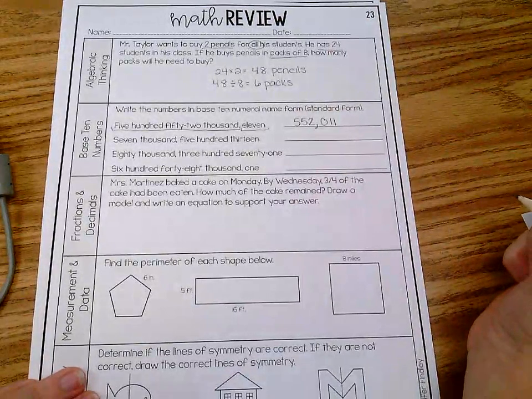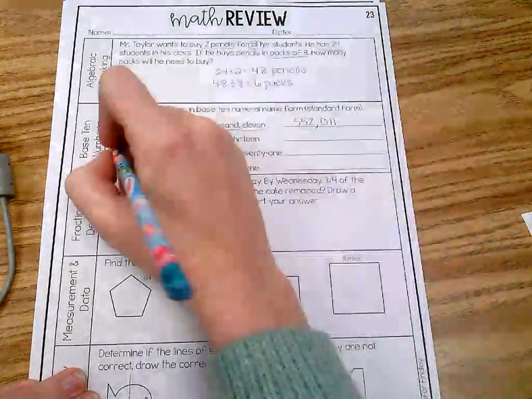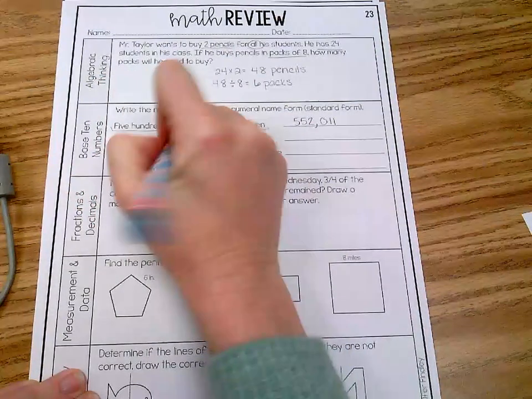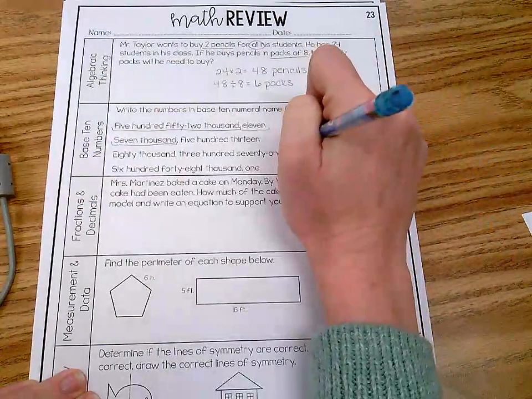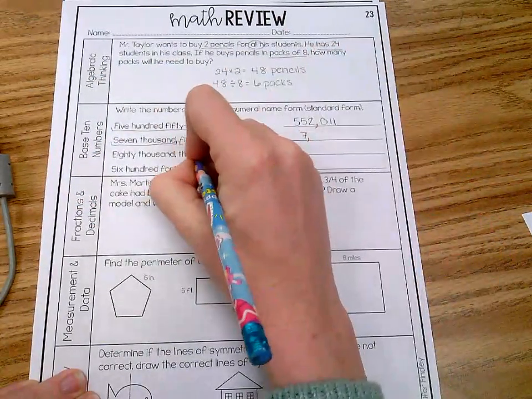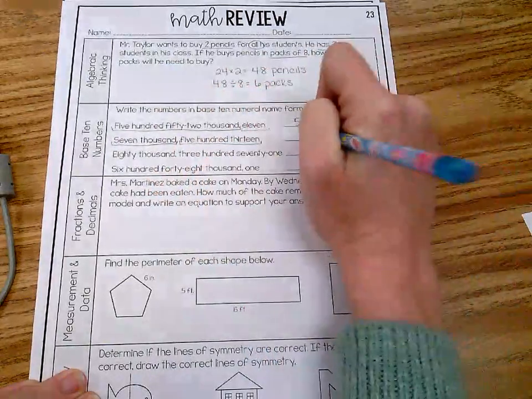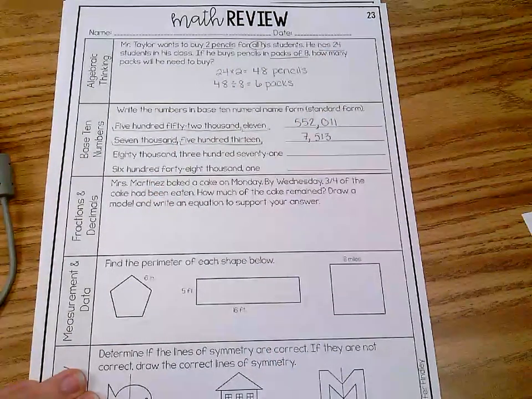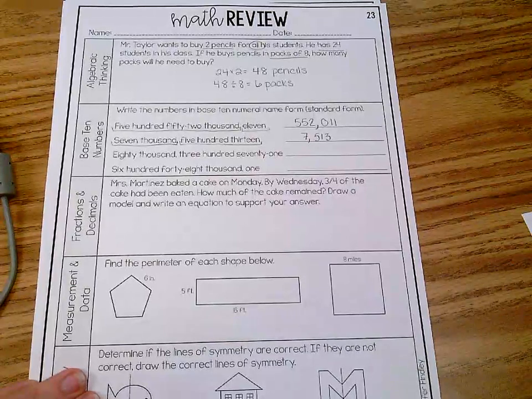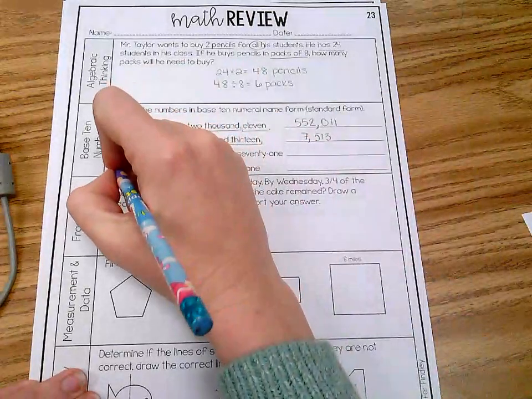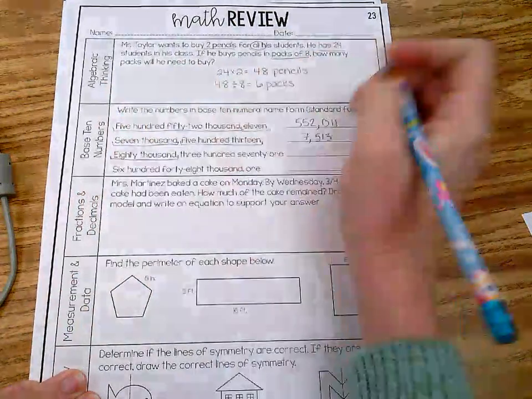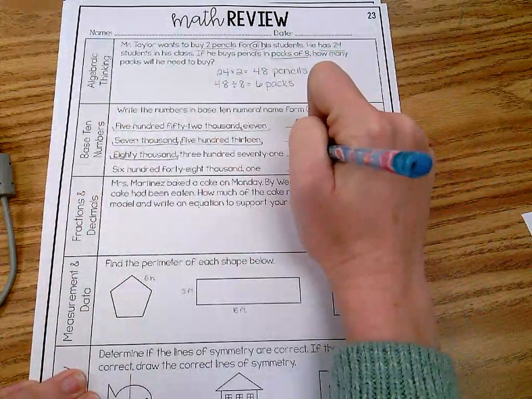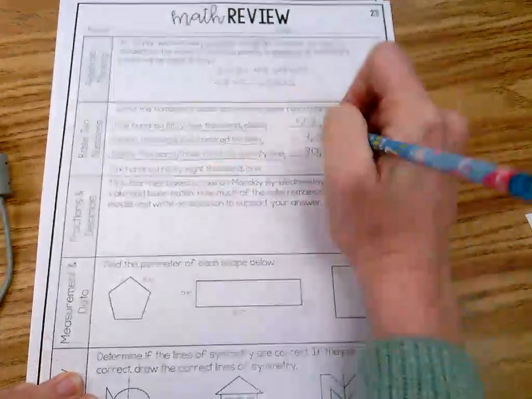The next one, 7,513. Again, I have 7,000. And then we have 513. The next one is 80,371. So my thousands group is 80,000. Then 371.